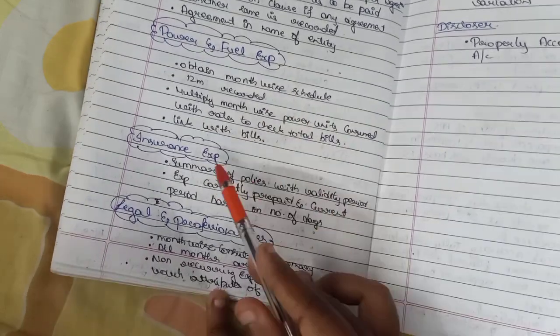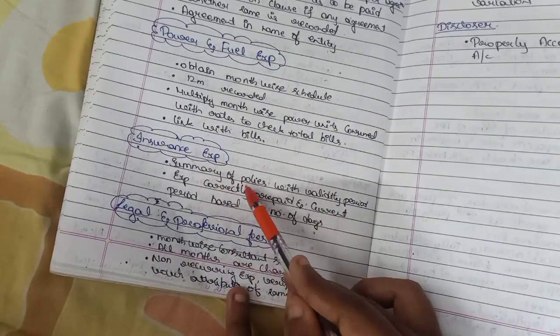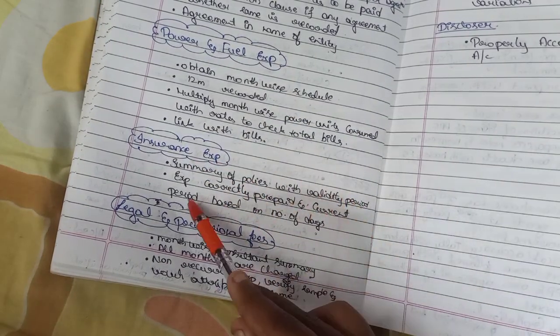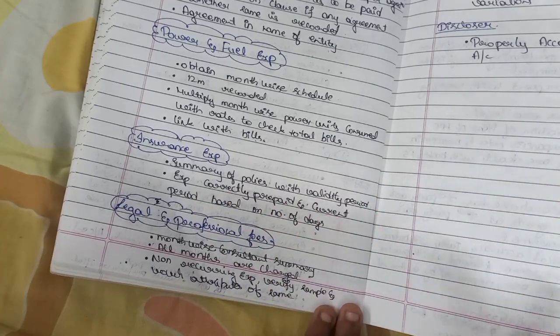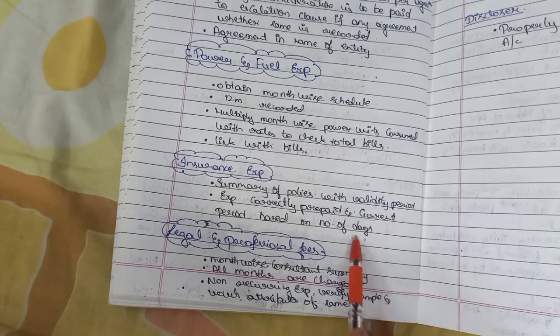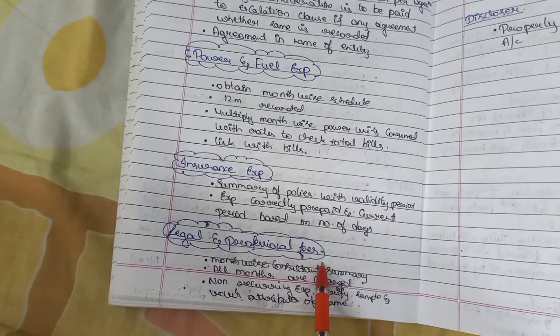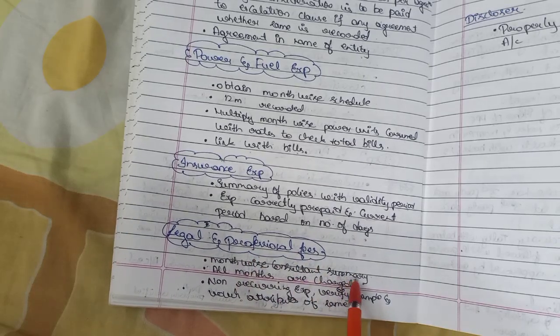Link with bills. Insurance expenses: summary of policies with validity period. Check that the expense is correctly prepaid and the correct period is charged based on the number of days. Legal and professional fees: month-wise consultant summary.